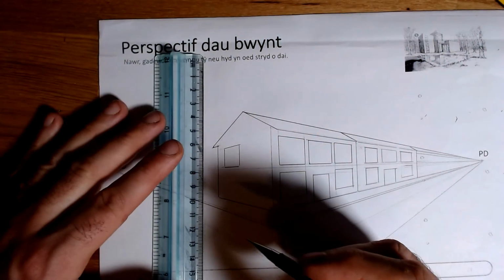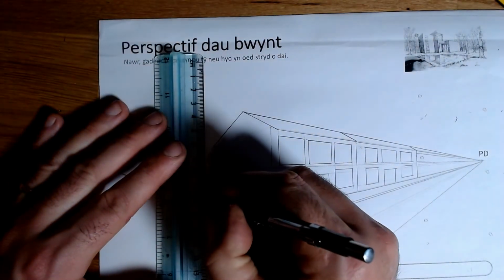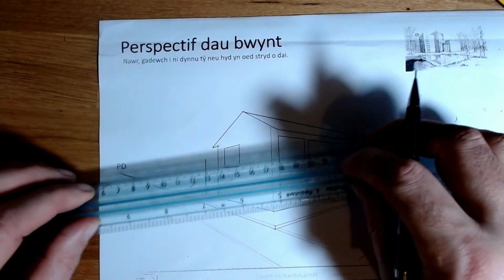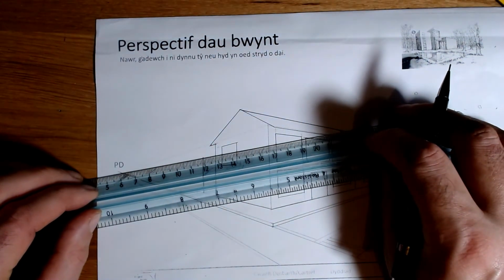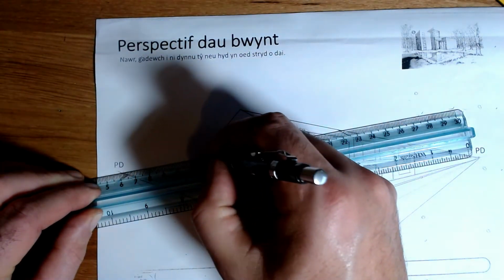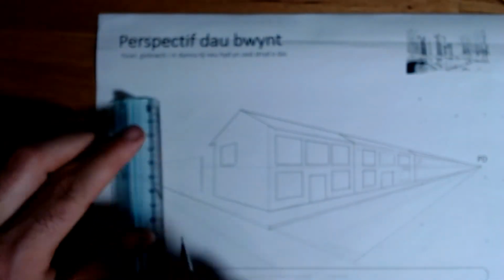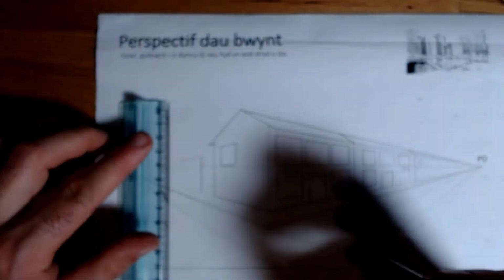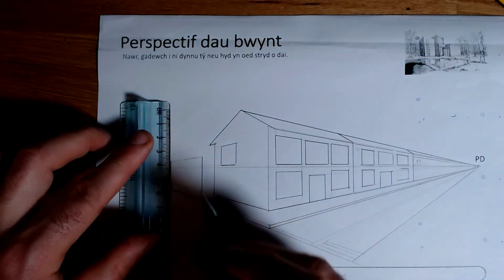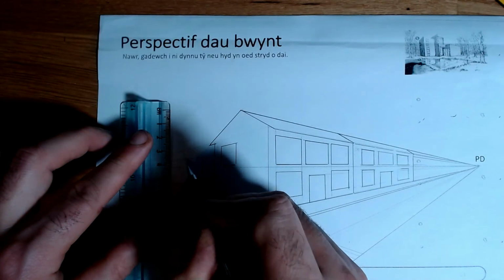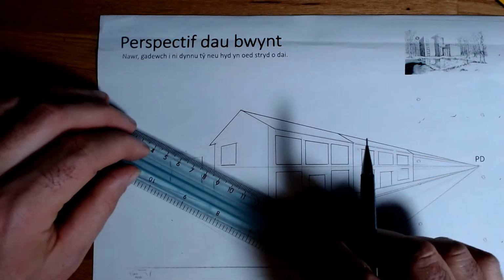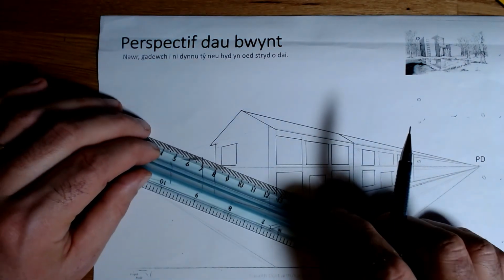I'm going to add a little building to the left here. I think it's going to be a garage for this house, and following the same rules again, vertical line, and then this line brings me back to this vanishing point, and that's the other side of the garage there. And I'm going to pick a line at the center just above here, and that's going to be my roof line.